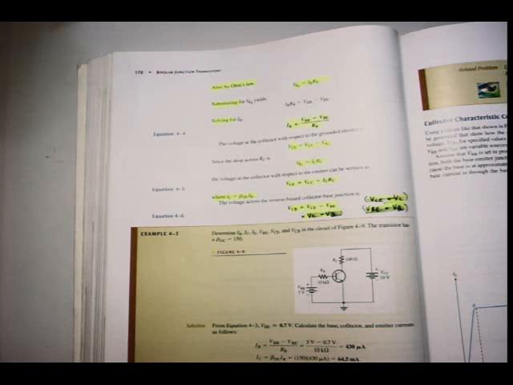And remember, this is important. We've done that in the previous section. IC is just a jiggling of the formula. Remember, beta DC was equal to IC divided by IB. In other words, IC is equal to beta DC times IB.